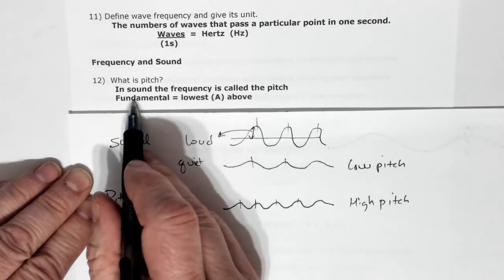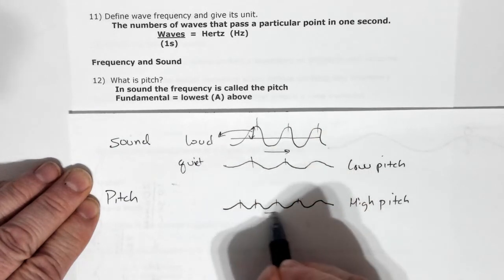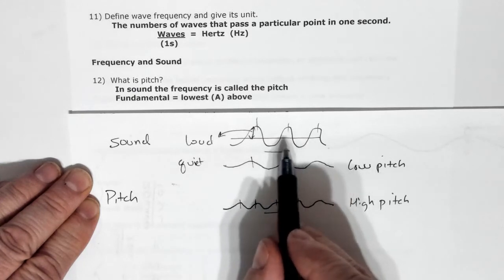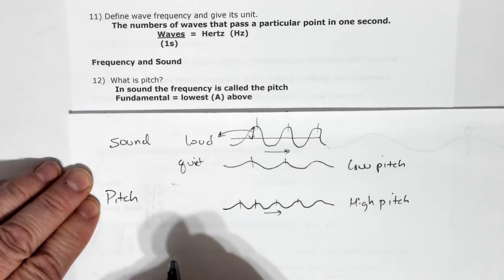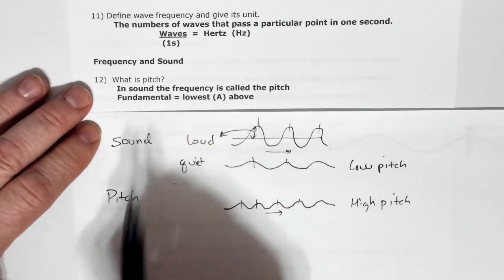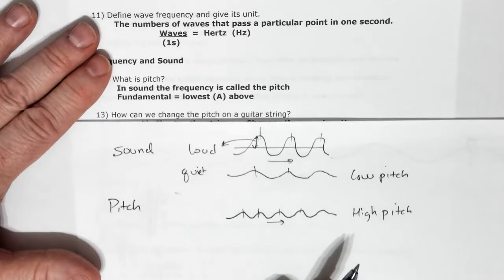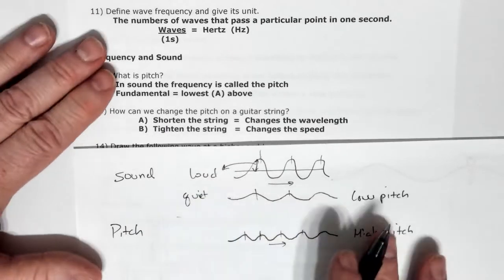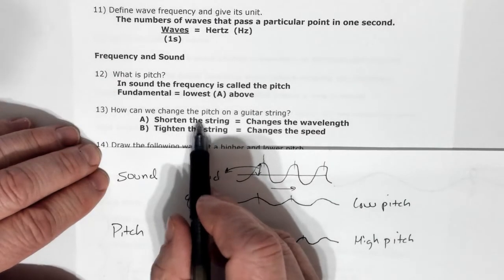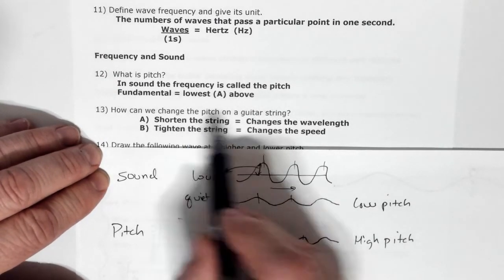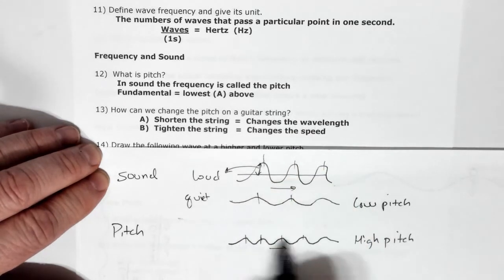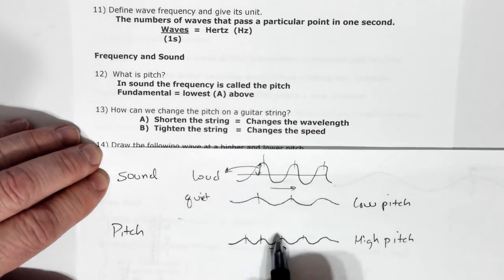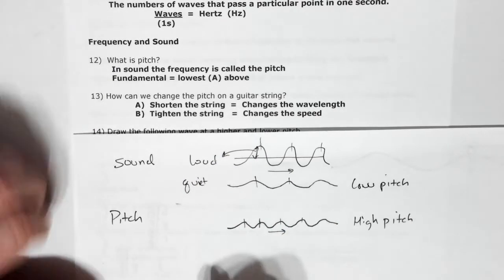So frequency, if these 2 waves were traveling at the same speed, this one would set off the light more often. It would go beep, beep, beep, beep, beep. This one would be beep, beep, beep, in a sense. Okay? And fundamental just means lowest. I gave you that word. Okay? Last couple things: how can we change the pitch on a guitar string? You can tighten or shorten the string. If you tighten the string or shorten it, you get a change in wavelength, which changes the pitch. And when you tighten it, you can change the speed. So it's 2 different ways to change the pitch.